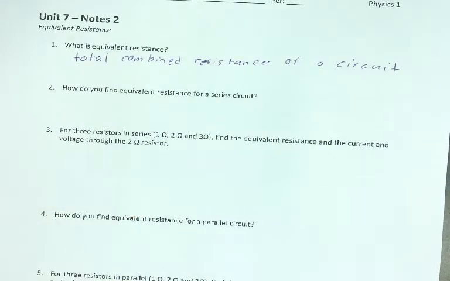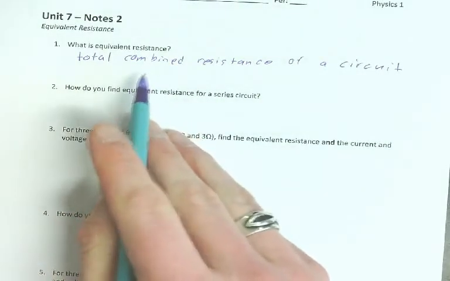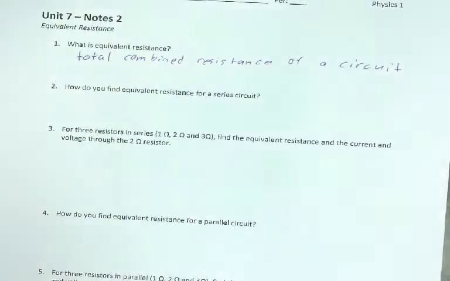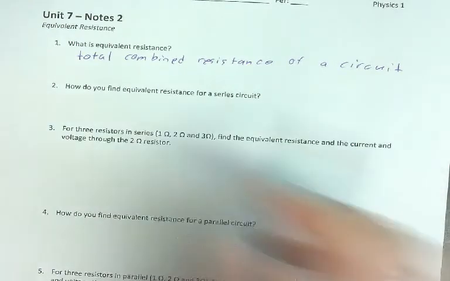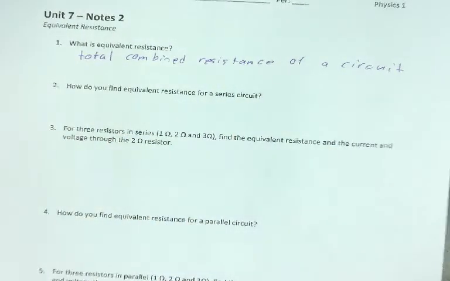So we talked about V equals IR. We talked about voltage as being the amount of energy given to a circuit. We talked about resistance as being the total amount of energy that's being used. And we talked about current as the motion of that energy. So equivalent resistance is what if we combined everything together, right? In the circuits you didn't just have one light bulb. You eventually ended up with two light bulbs. So it's the total combined resistance of what those two light bulbs represent. So it's all of them put together.